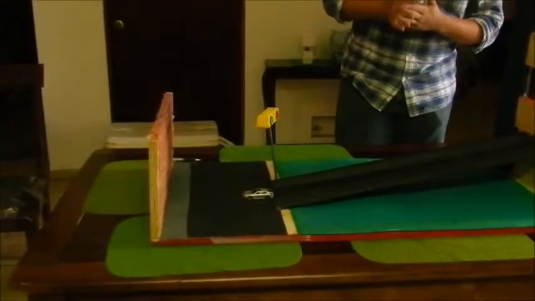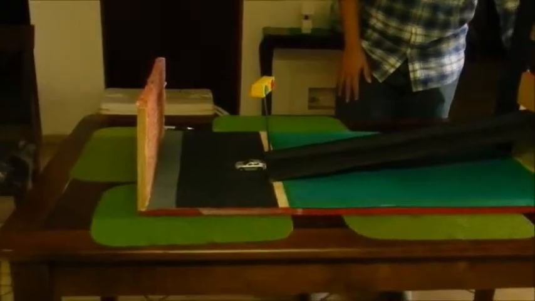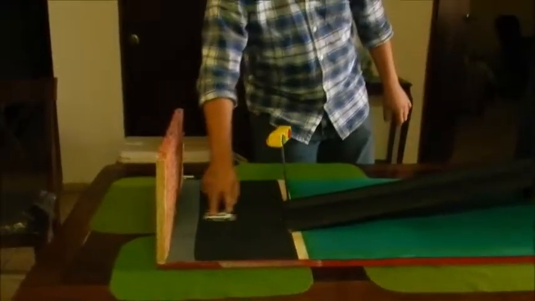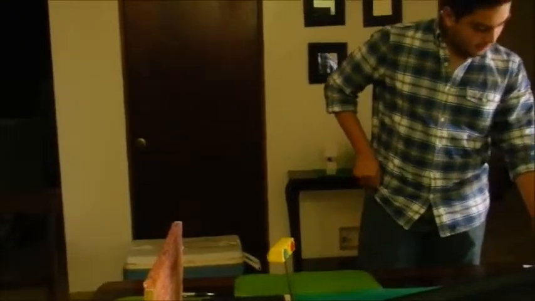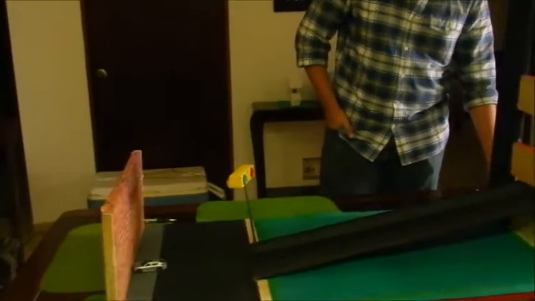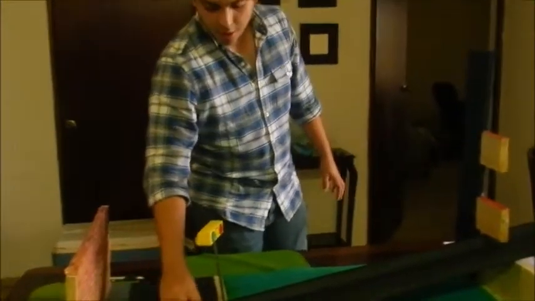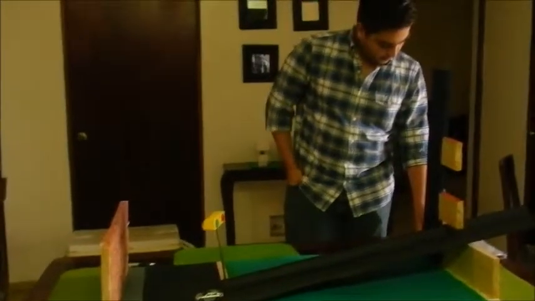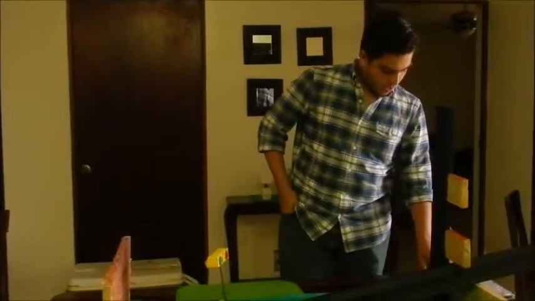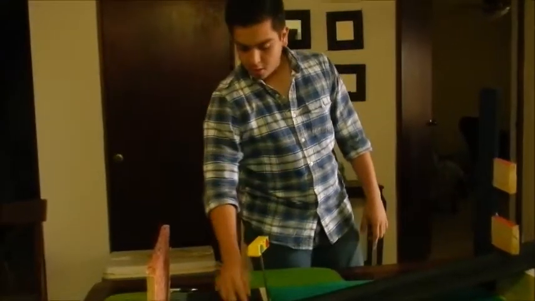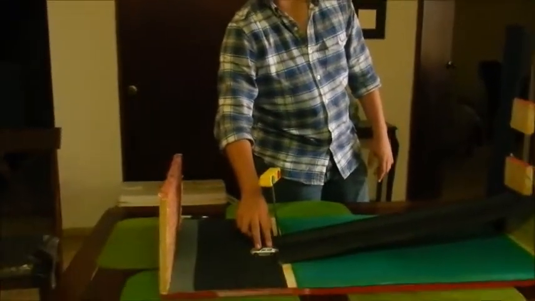Then we calculated the force of impact on the wall using force equals impulse over time. That time we calculated using the formula time equals distance over velocity.